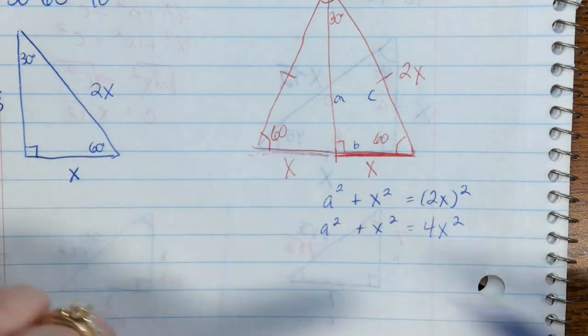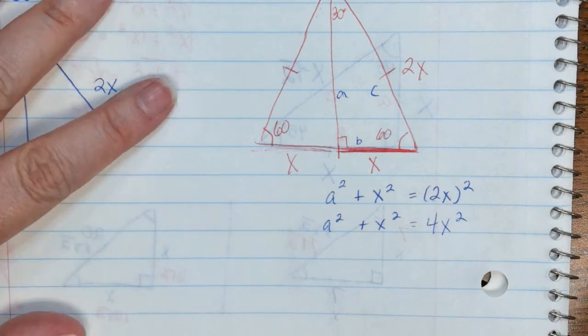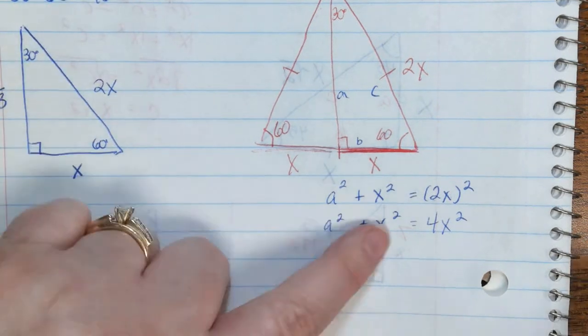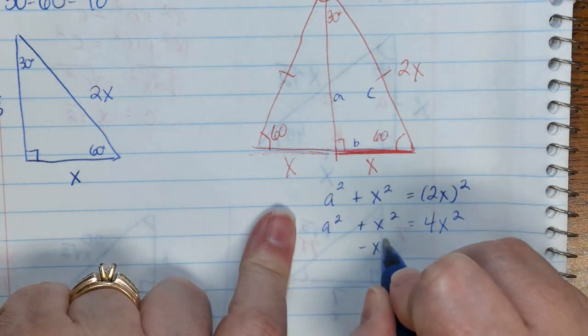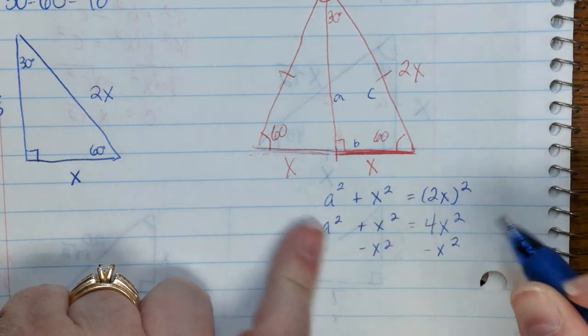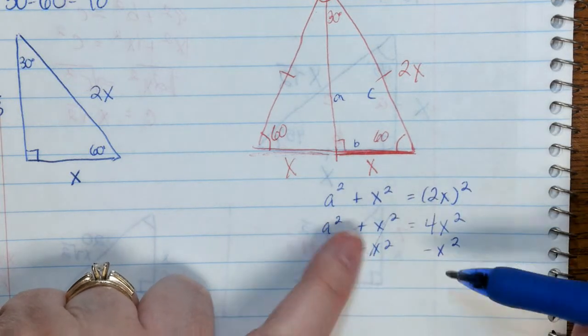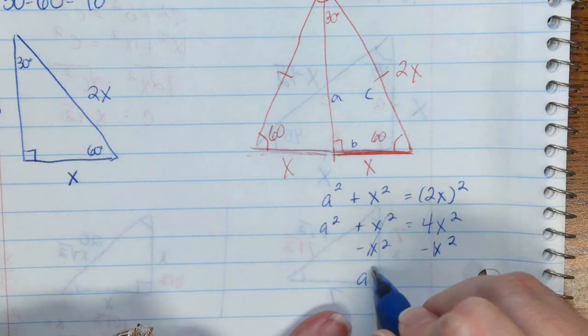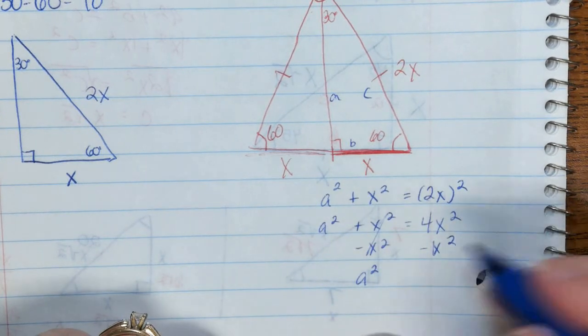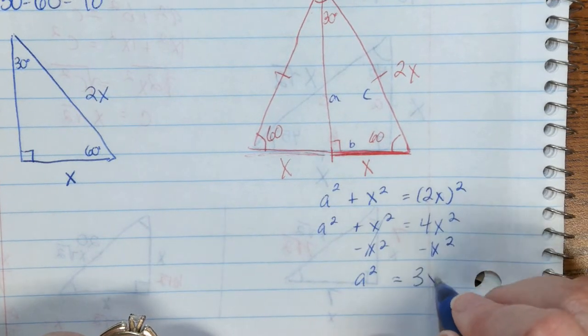Okay? Are there any like terms here I can combine? Yeah. How do I get this x over here with this one? Yes, I subtract it. And how many is that? Like, what is the number if you don't see it? 1. So what is 4x squared minus 1x squared? It's 3x squared.